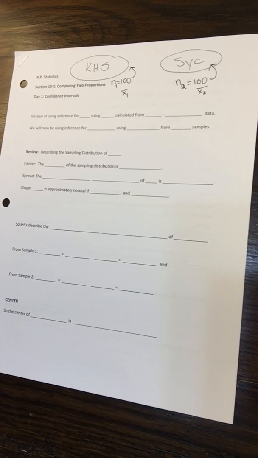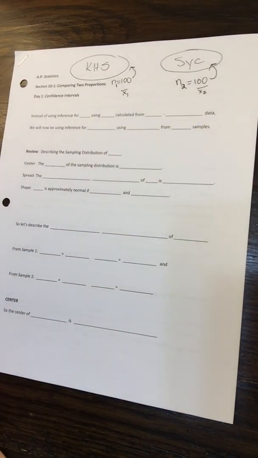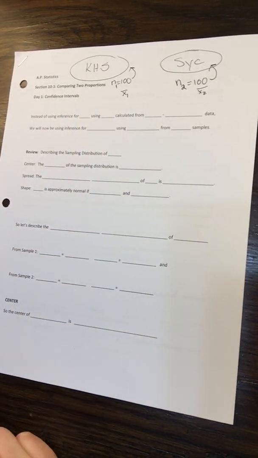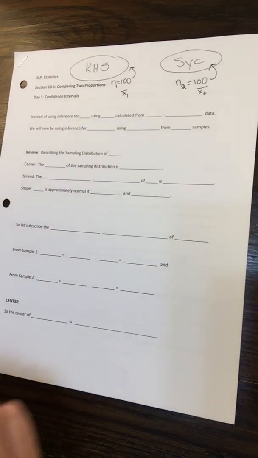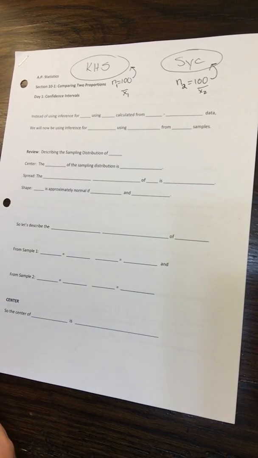We will do confidence intervals for subtracting X bars. We will do confidence intervals for subtracting proportions. We will do a significance test for subtracting X bars, and we will do a significance test for subtracting proportions. And that's it. That's all of chapter 10 in one sentence. Okay, here's where we start.